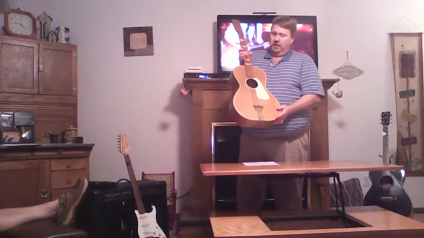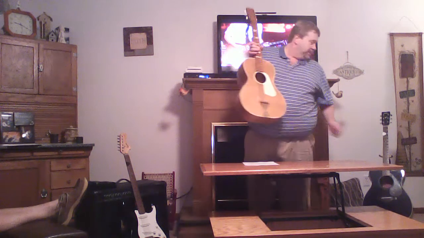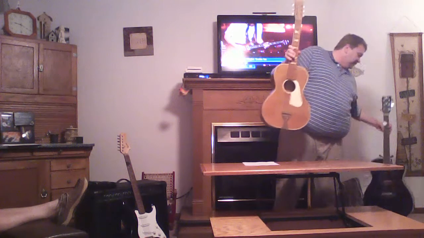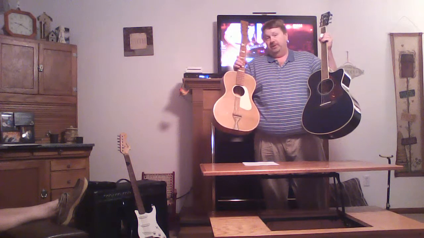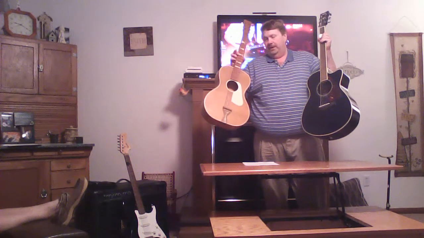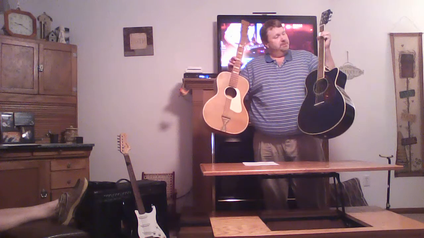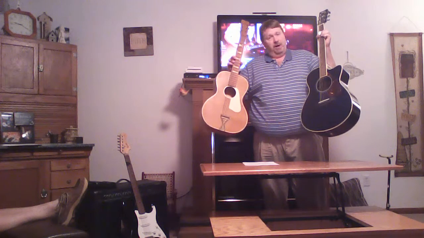This guitar was built in 1937. As you can see, this guitar and this guitar, which was built in 2011, are essentially the same. The difference would be sometimes the material that they're made of. This one being made of a little bit cheaper wood. This one is made of rosewood and mahogany.